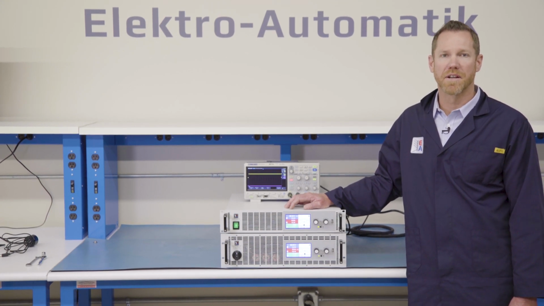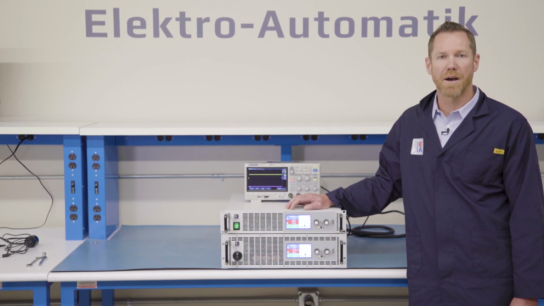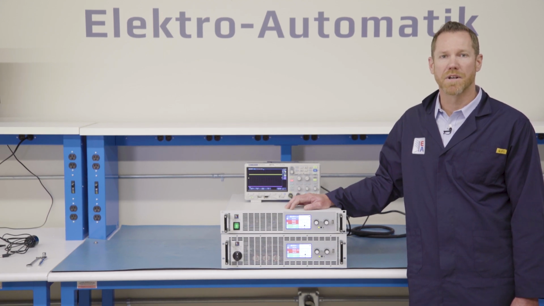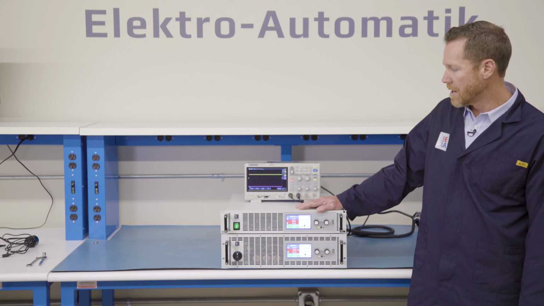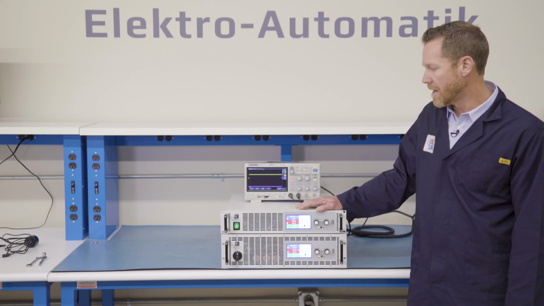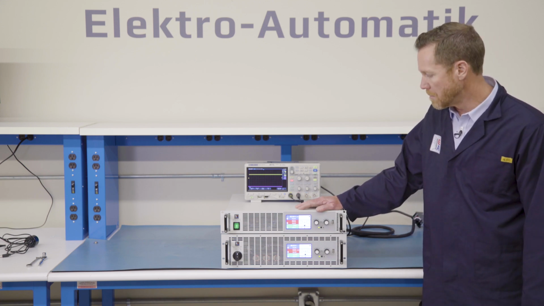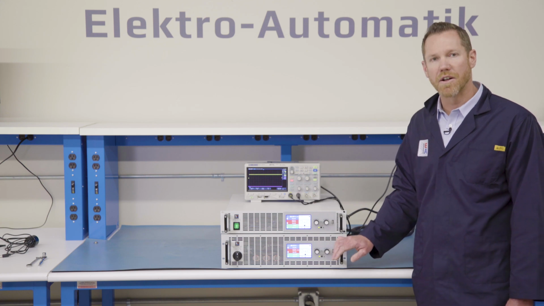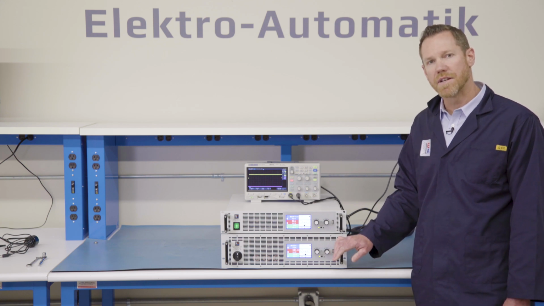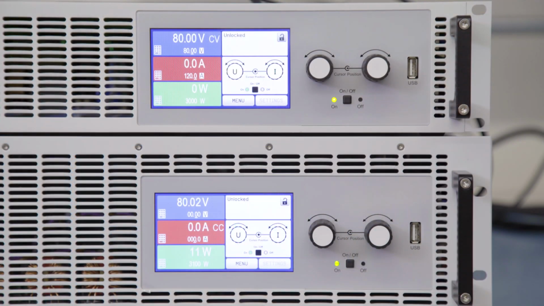This video is going to cover three modes of operations that are common of our programmable DC power supplies. The first mode is constant voltage, constant current, and constant power. What we have set up here is our PSI 9080 120 programmable DC supply and our ELR 9080 170 regenerative DC load. The first mode of operation that we're showing here is constant voltage.